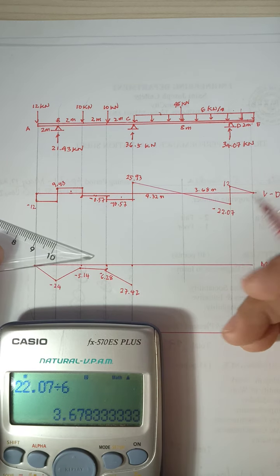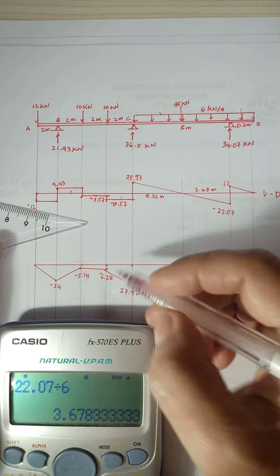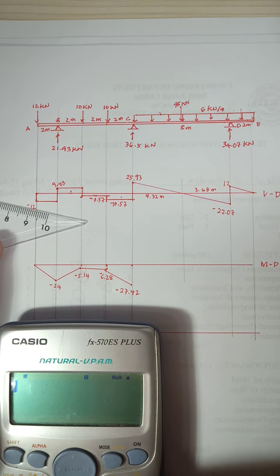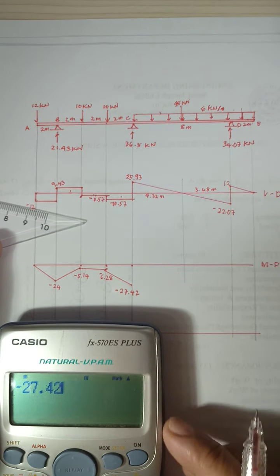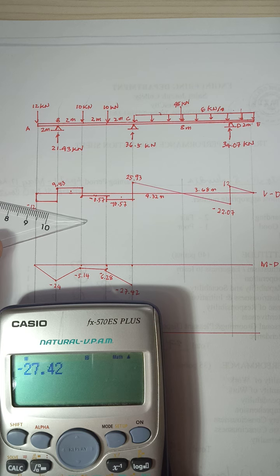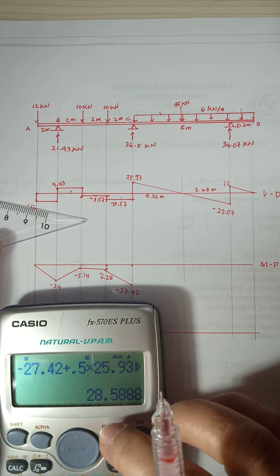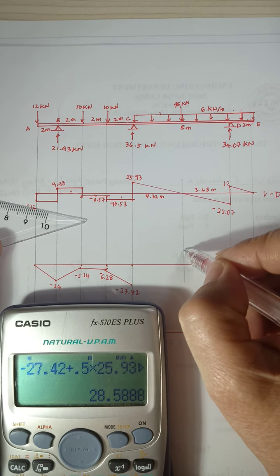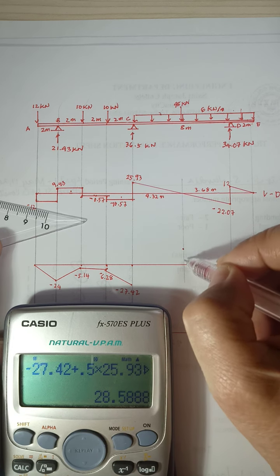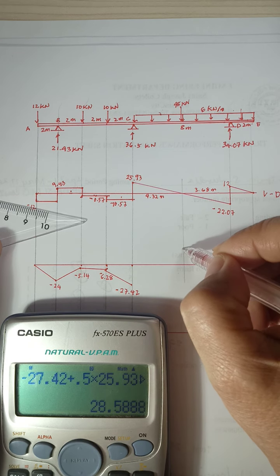Okay, so going back to our moment diagram, you go up: minus, negative 27.42. Plus the area of the triangle, that is plus 1/2, or 0.5, times 25.93 times the distance 4.32 equals, so that is positive 28.59. Okay, so positive, so it is above, no? So it is about as high as your 27, more or less similar.